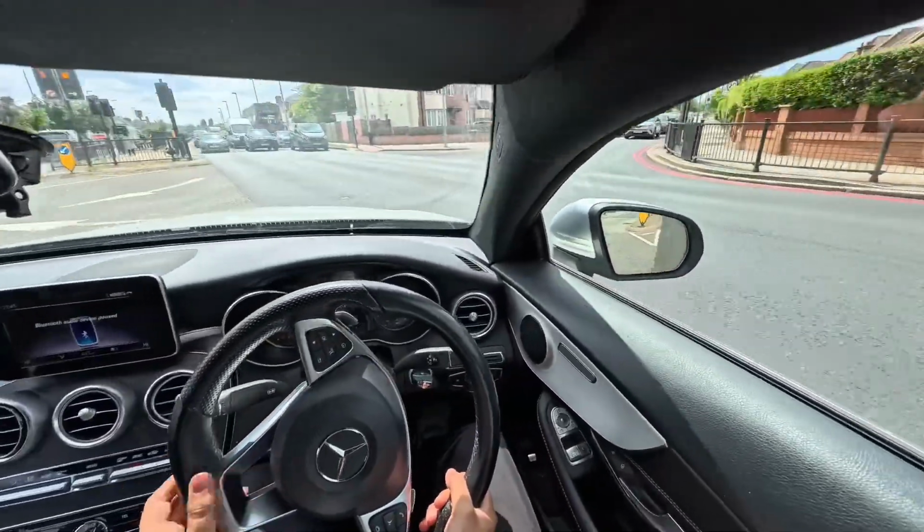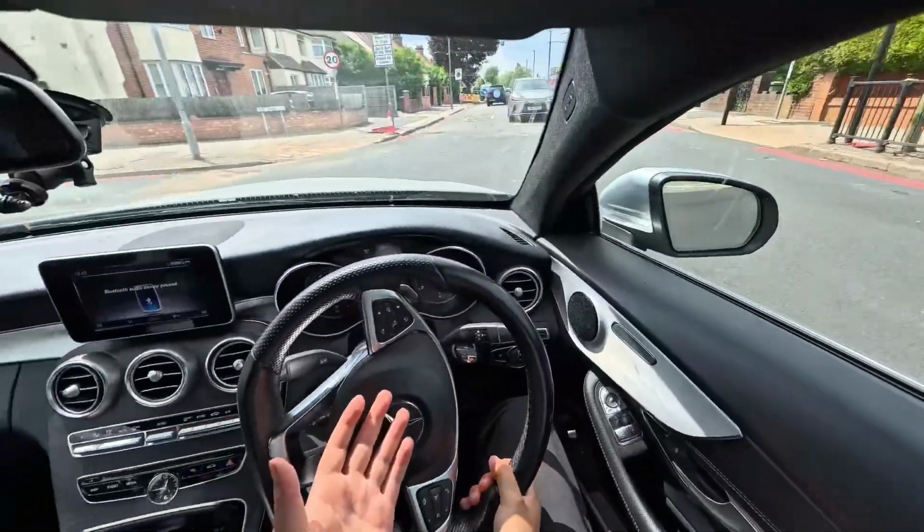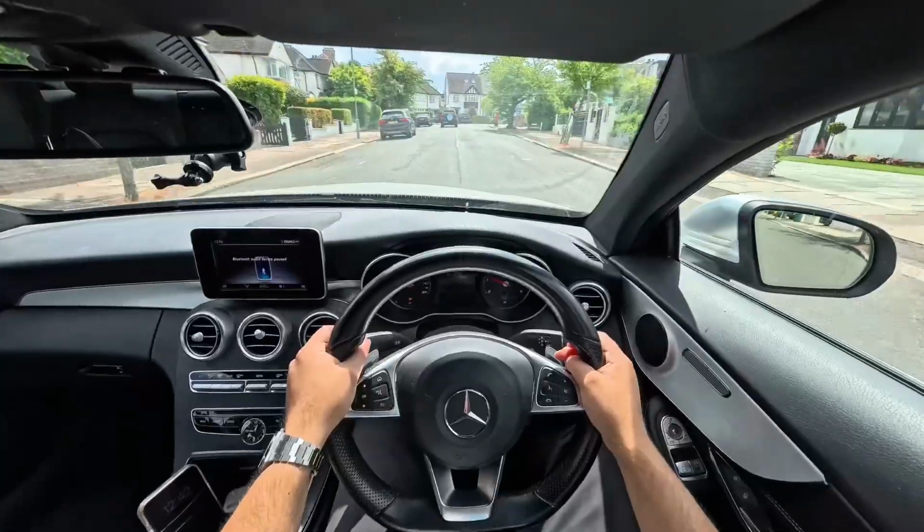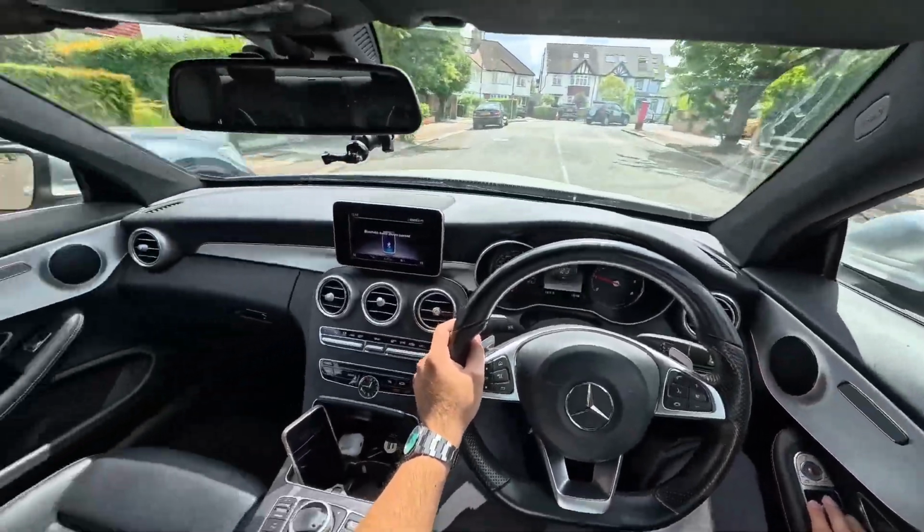What the fuck, bro? Why did the car just brake for me? What the fuck?